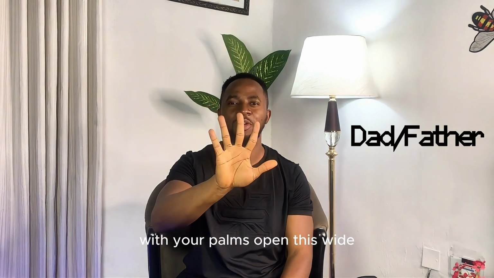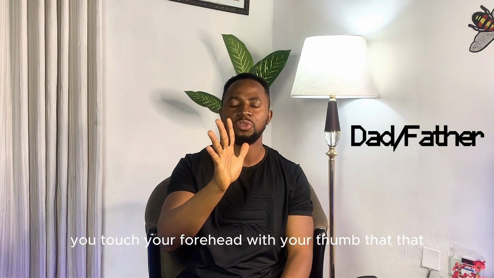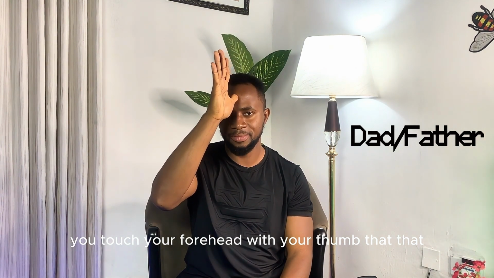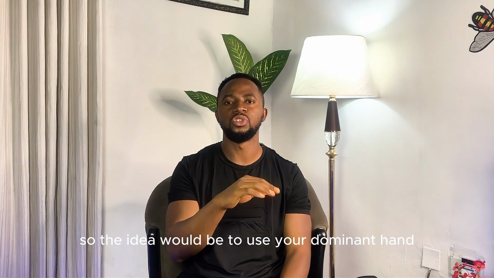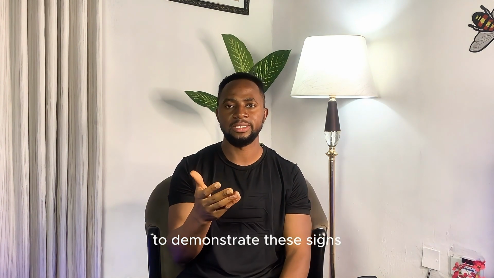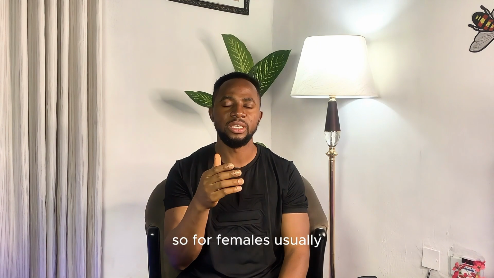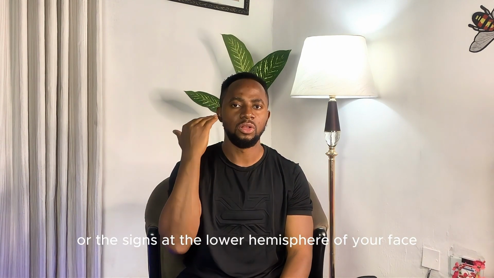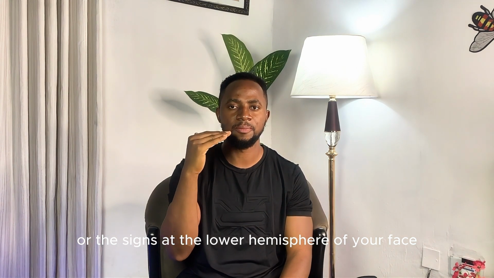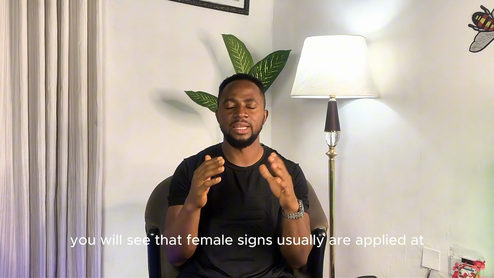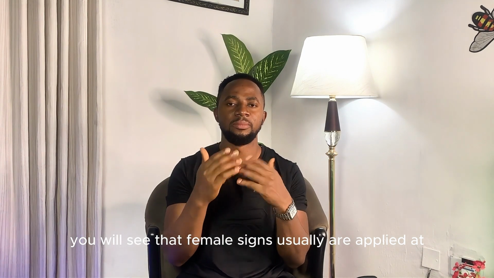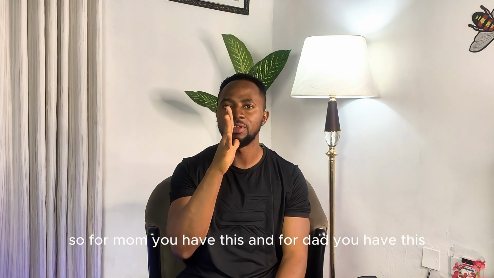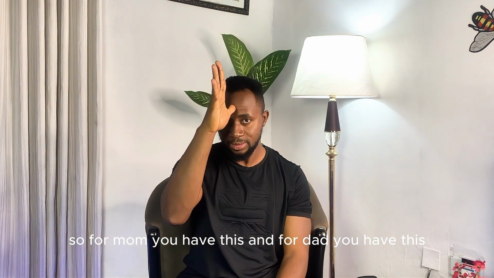Dad. With your palm open this wide, you touch your forehead with your thumb. Dad. So the idea would be to use your dominant hand to demonstrate these signs. So for females, usually you would be applying the touch or the signs at the lower hemisphere of your face. Right? So as we progress, you will see that female signs usually are applied at the lower hemisphere of the head. So for mom, you have this, and for dad, you have this.